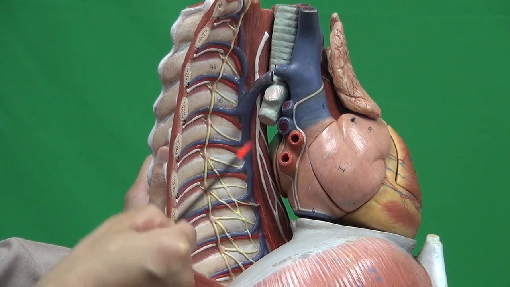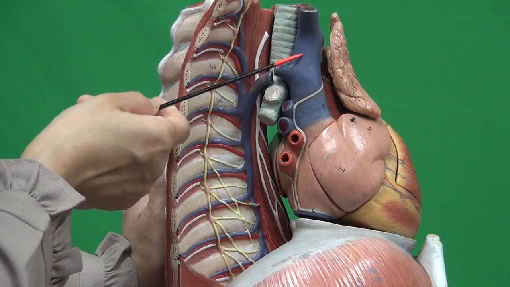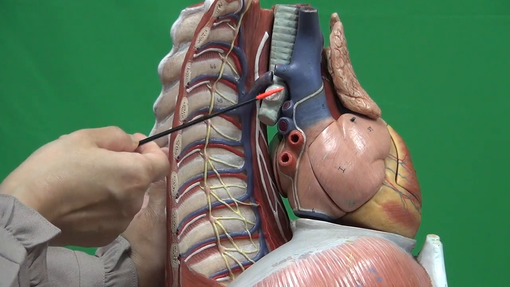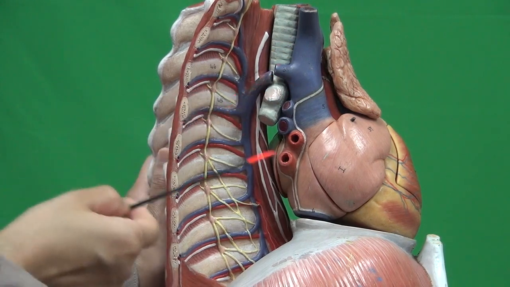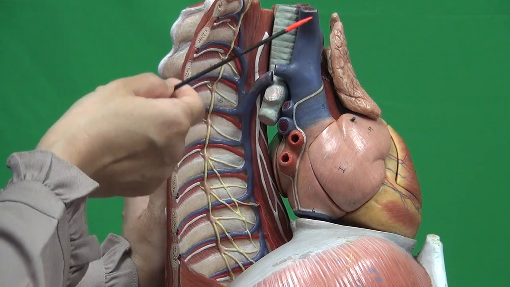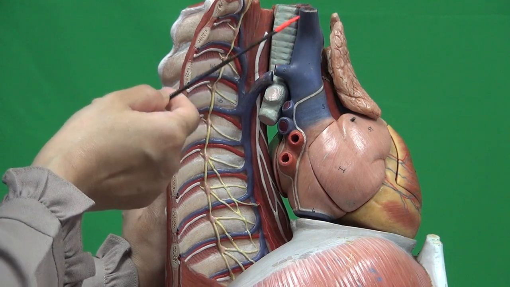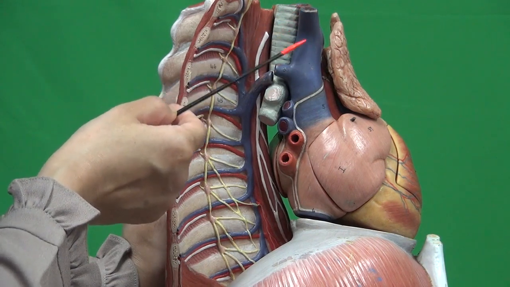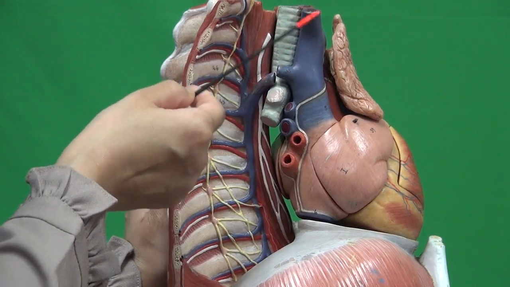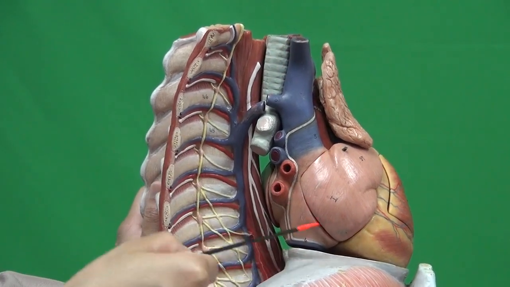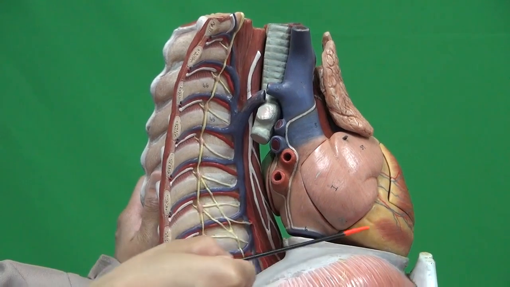And this vein ascends superiorly from the root of the right lung to the root of the neck, and this is the right brachiocephalic vein. And lastly, here's the heart.